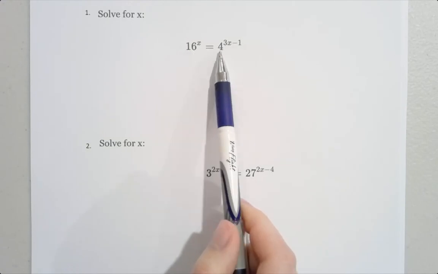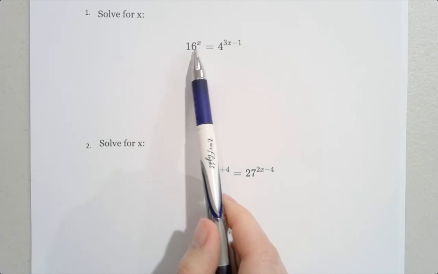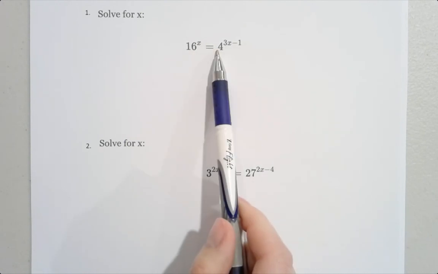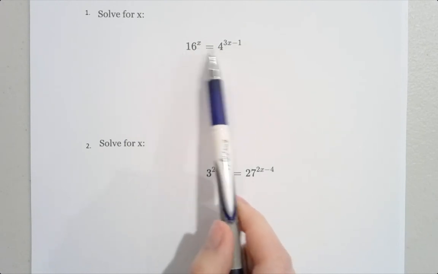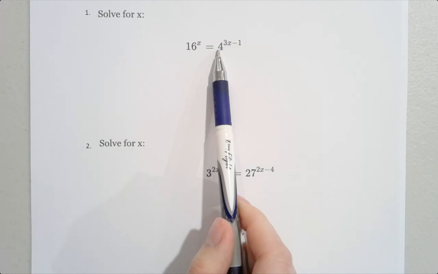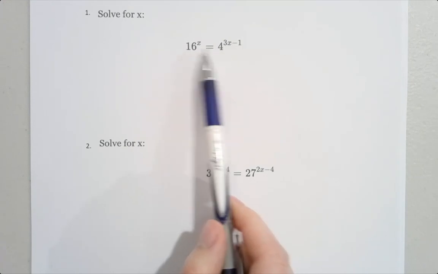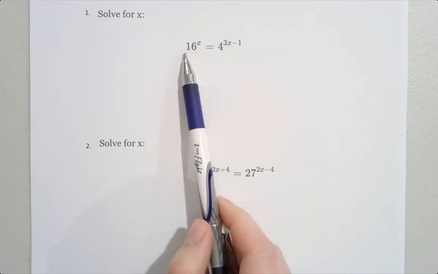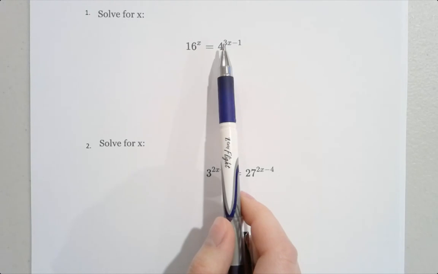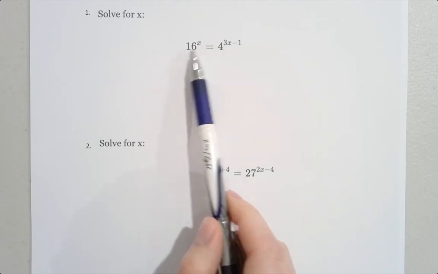So you have to think about, is there another way that I can write 16? Is there another way that I can write 4 and make these numbers the same? And some of you might be thinking, well, okay, 16 is actually a perfect square. 4 squared gives me 16, and then my bases would be identical. And if you were thinking along those lines, you are correct. So again, our goal is that we have to make our bases the same.